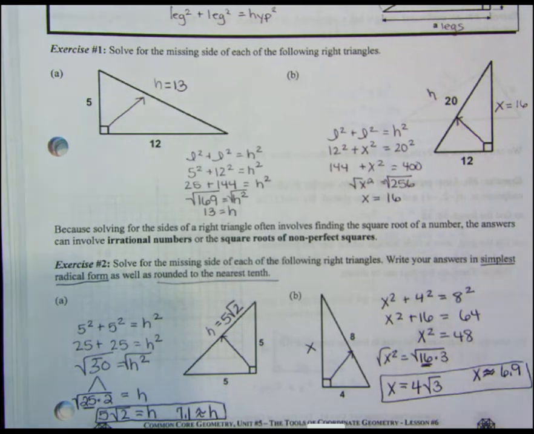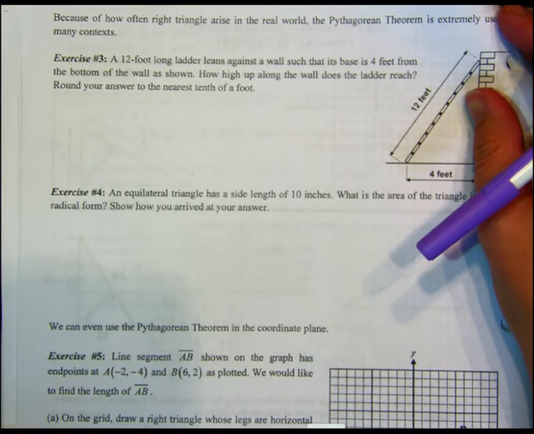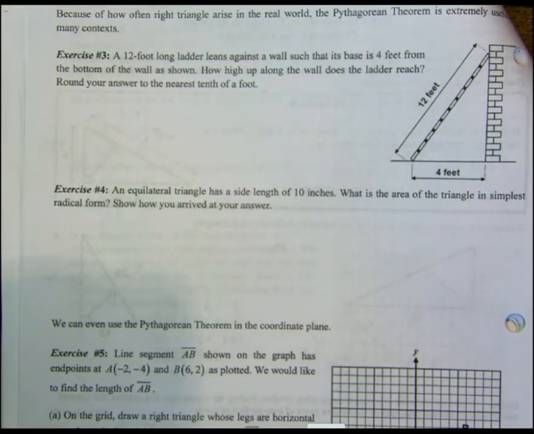All right. So again, if you're having a hard time simplifying radicals, I will post another video in MathXL, which will walk you through it a little bit slower in case it's something that you haven't done for a while. All right, so on the back, let's take a look at a couple of word problems, like real-world examples.